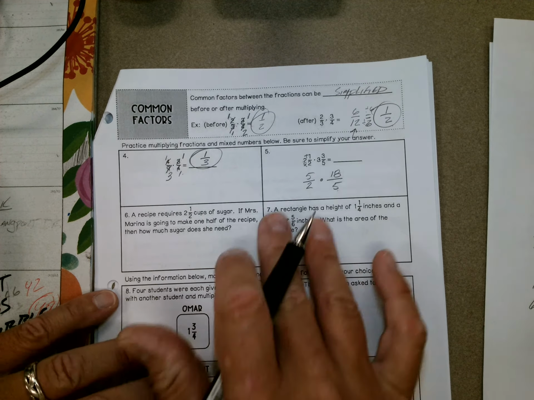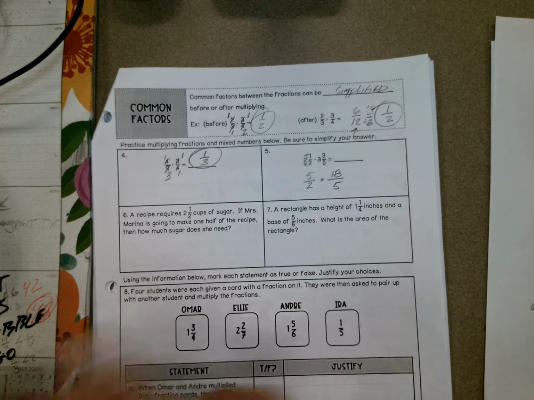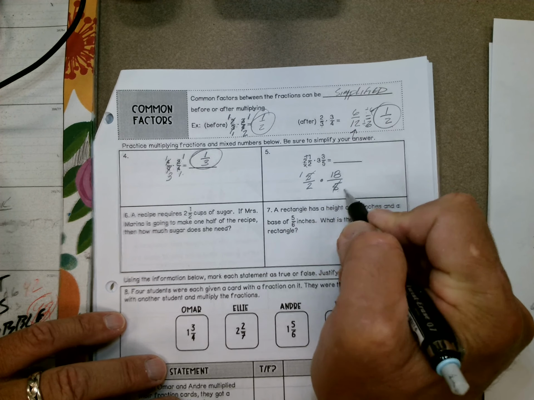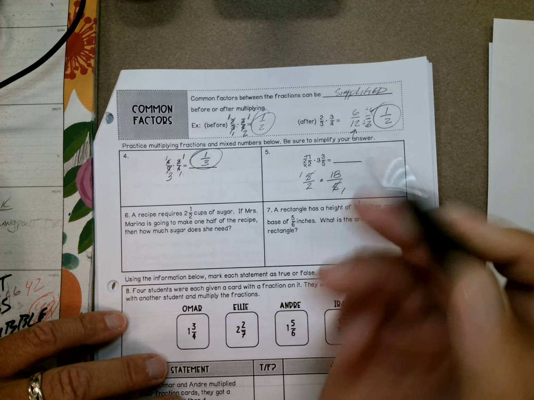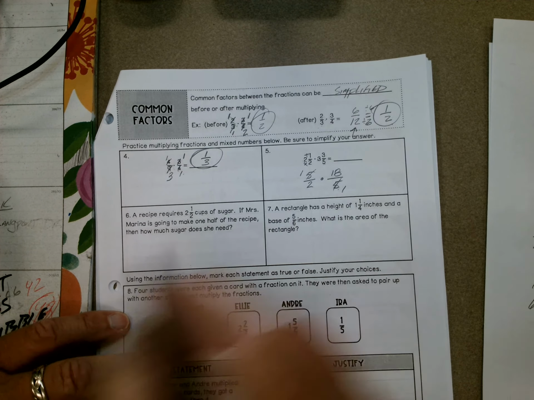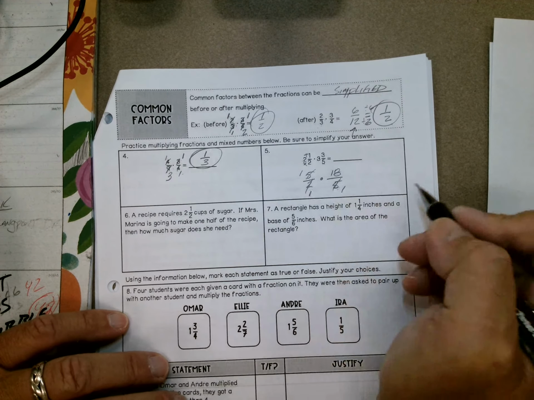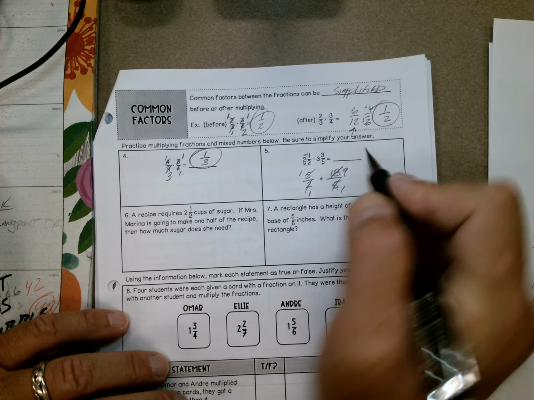Now, at this point, I can do my factoring. I see the same number top and bottom. I'm going to factor out the 5. And again, when you see that same number, just cross them off and put ones. Now, what is common between 2 and 18? Well, 2. 2 divided by 2 is 1. 18 divided by 2 is 9.